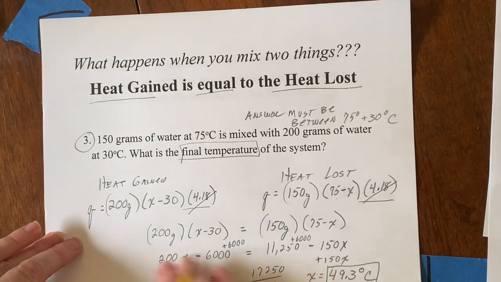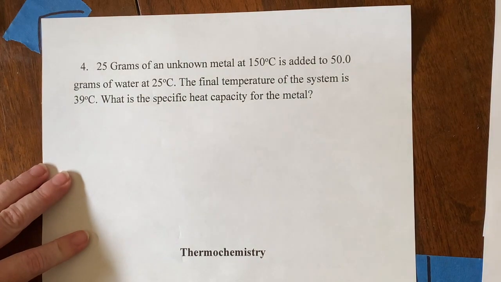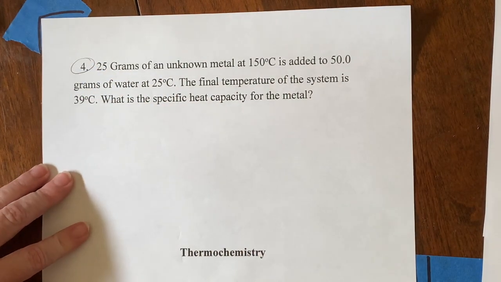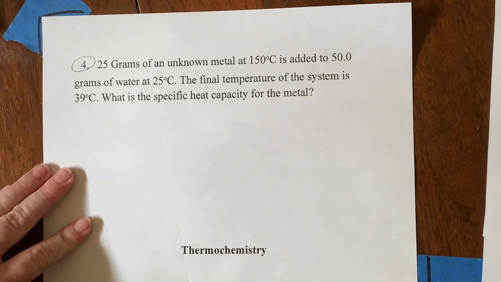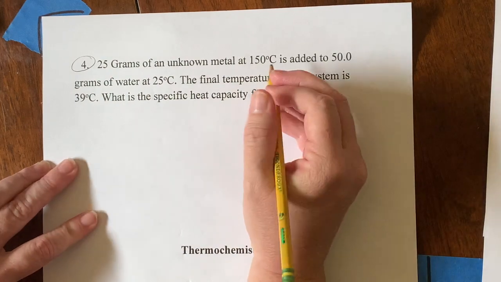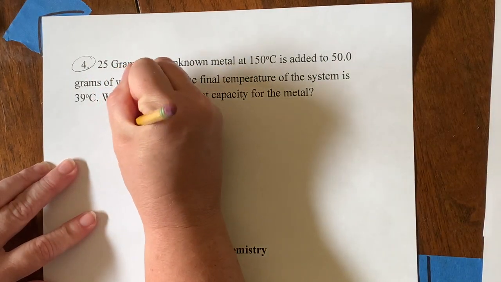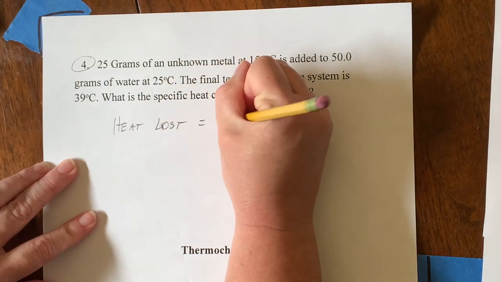All right, let's go on ahead and look at our last problem for today. 25 grams of an unknown metal at 150 degrees Celsius is added to 50 grams of water at 25 degrees Celsius. The final temperature of the system is 39. What is my specific heat? Let's take a look at this one, because this is slightly different. So my heat lost is equal to heat gained.